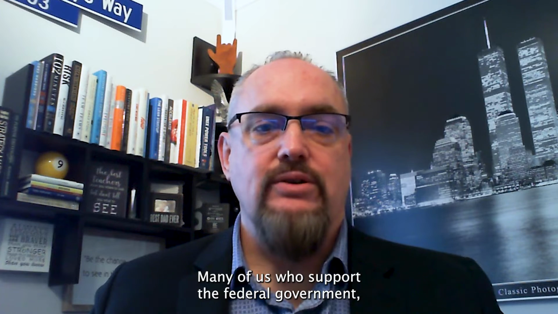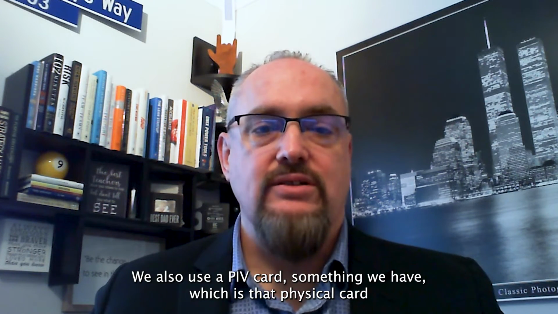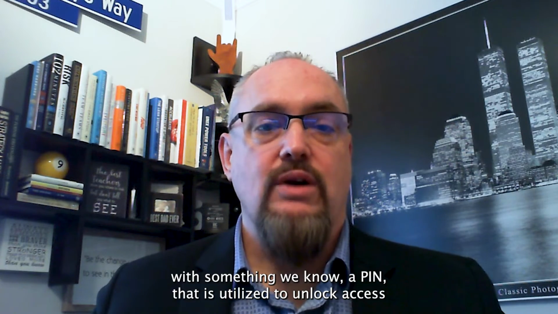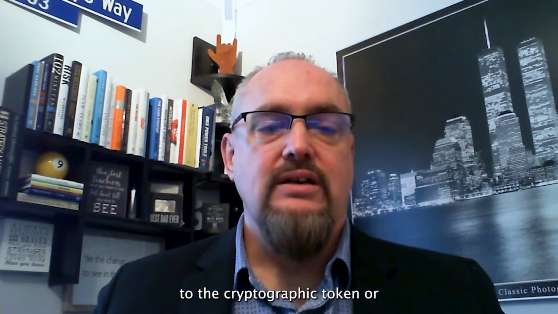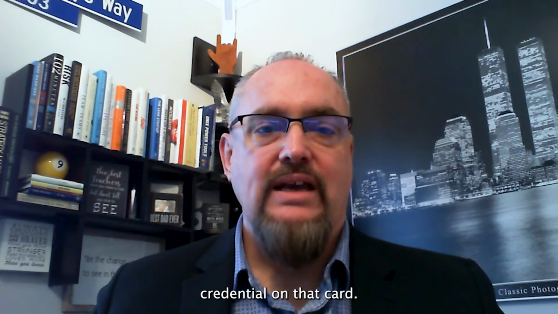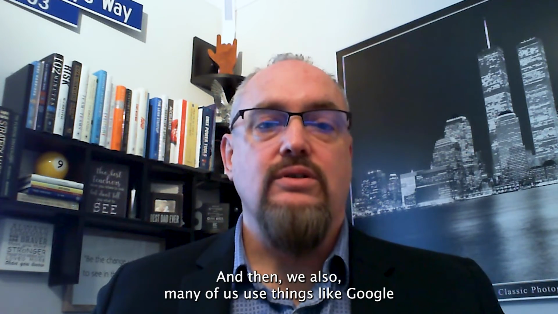Many of us who support the federal government also use a PIV card, something we have, which is that physical card, with something we know, a PIN, that is utilized to unlock access to the cryptographic token or credential on that card. And then many of us also use things like Google Mail, Gmail, and Microsoft's Office 365.